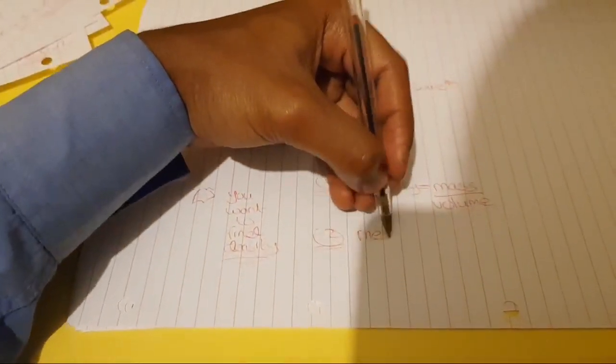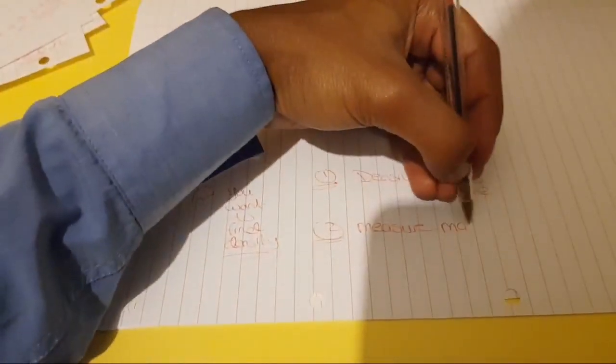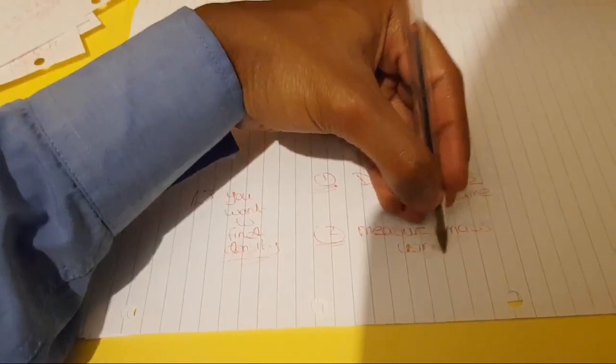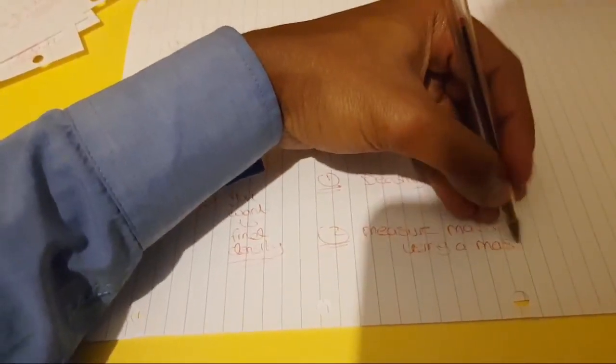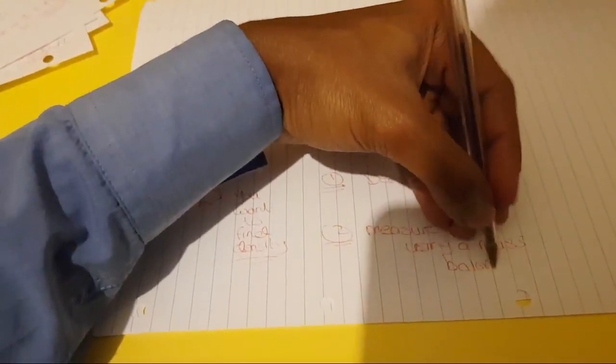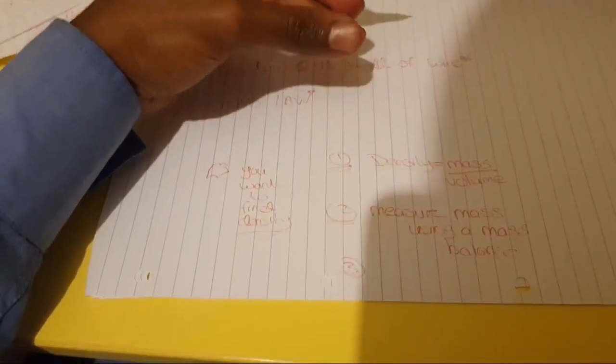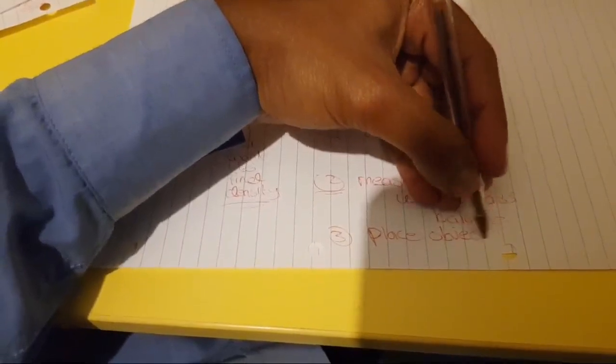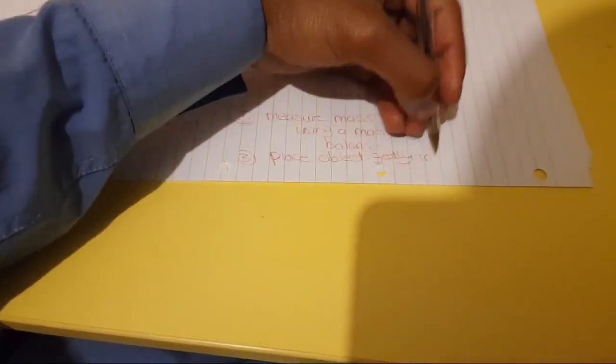So you measure mass using a mass balance. If you already know this, it's just good practice for you to write it again without looking, I guess. So measure mass using a mass balance. Yeah, pretty much, Billy, yeah. Then what you do is you place the object gently in water, in a Eureka Can.